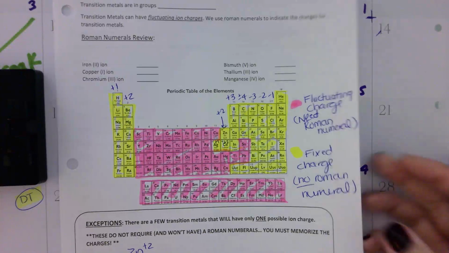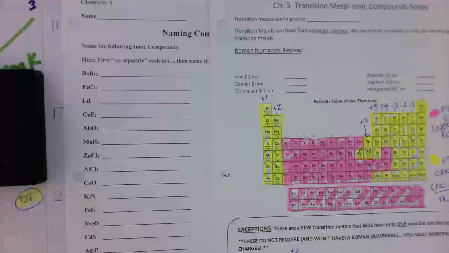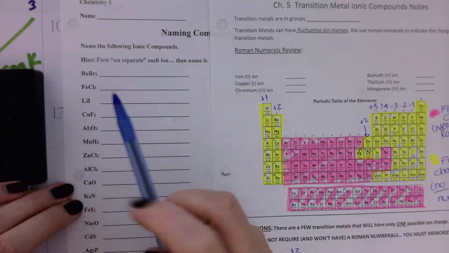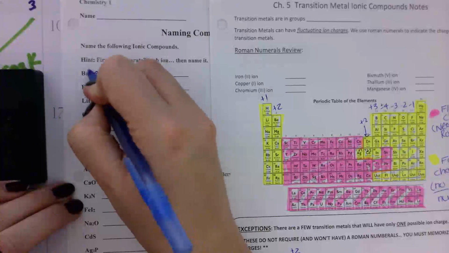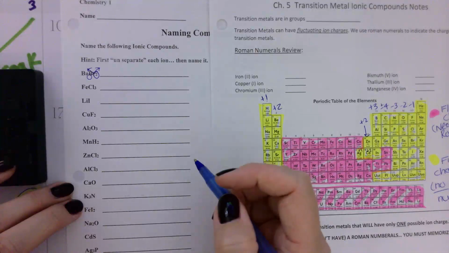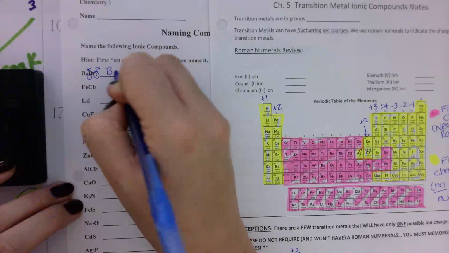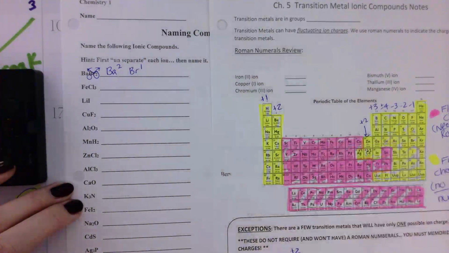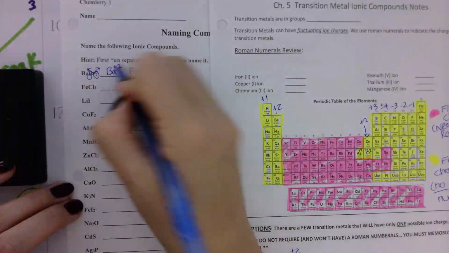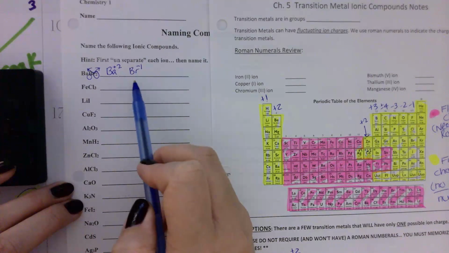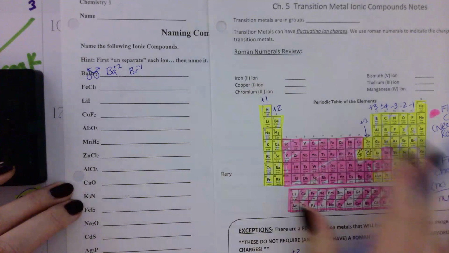Okay, so let's try a couple examples here. So if we're working with BaBr2, first thing you want to do is, as the directions say, uncrisscross. So you're going to take your charge and pull it back up. Remember, if there's no charge there, you can assume that's a 1. So that makes a Ba with a 2 and a Br with a 1. We can always remember that our first is a plus and our second is a negative. So we have a cation, which is the metal, and an anion, which is the nonmetal. And then we can just write the names.